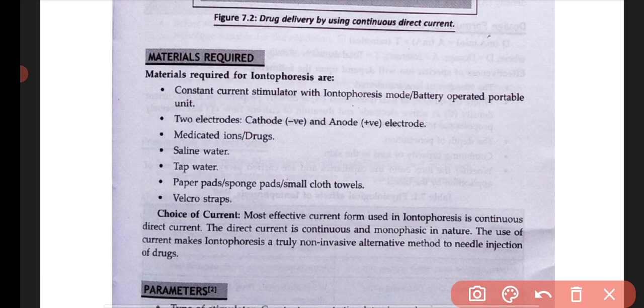Number 2 is two electrodes, the cathode electrode and the anode electrode. Number 3 is medicated ions or drugs, most important. Next are saline water, tap water, paper pads, sponge, small cotton towels, and Velcro straps.